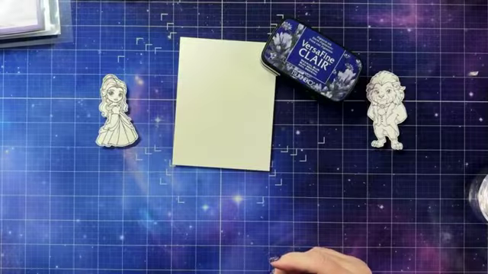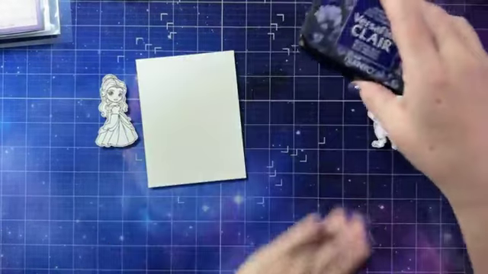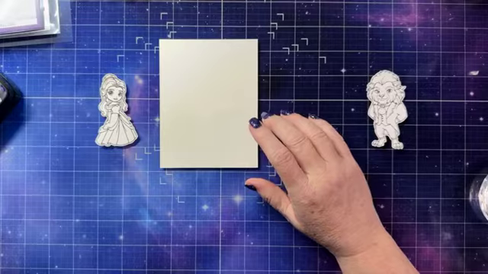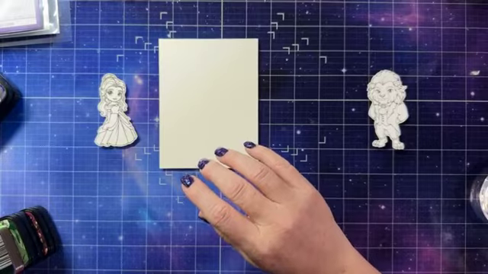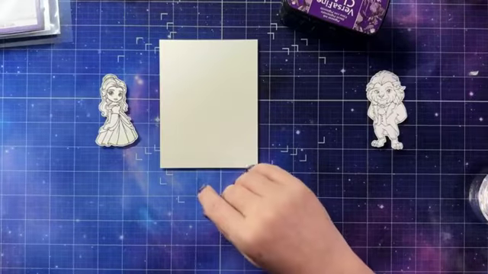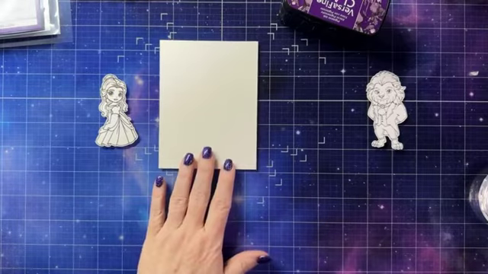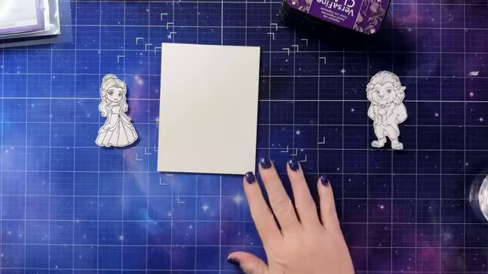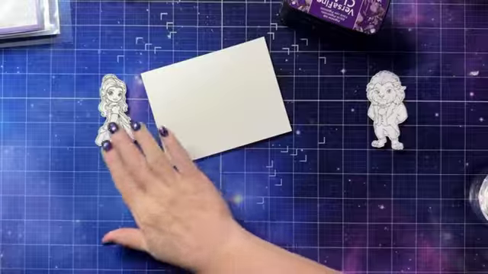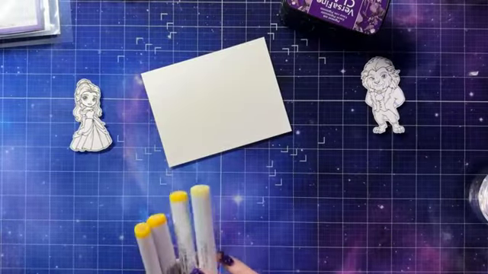So while I'm waiting to see what everyone decides, and that may change the color of ink I use, I'll pull purple out just in case. So I'm going to do the background, yes, in purple. Okay, so beast or beauty? Which one do you want in purple, the girl or the boy?